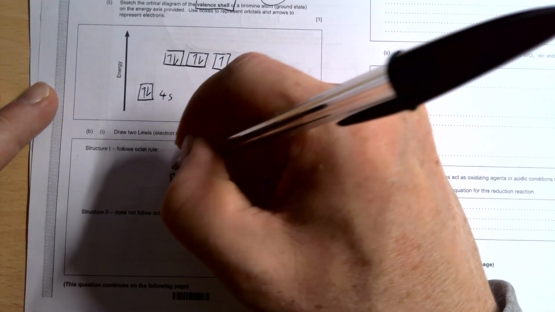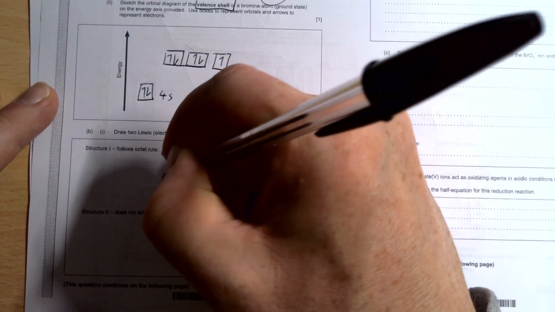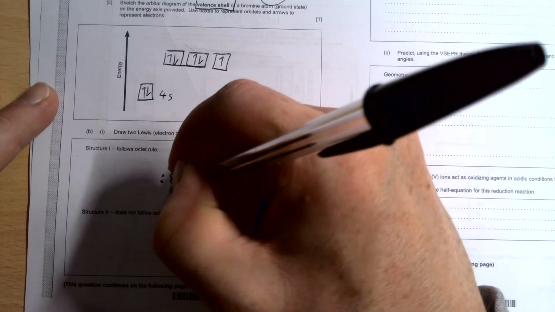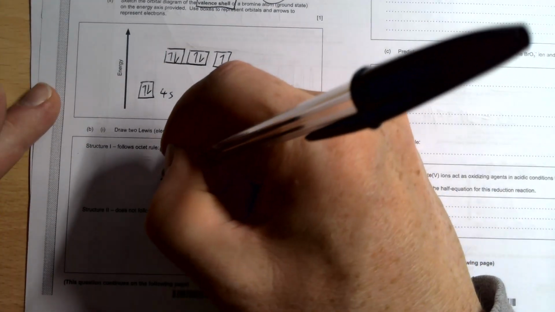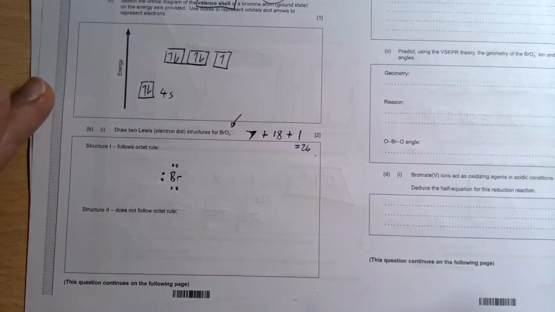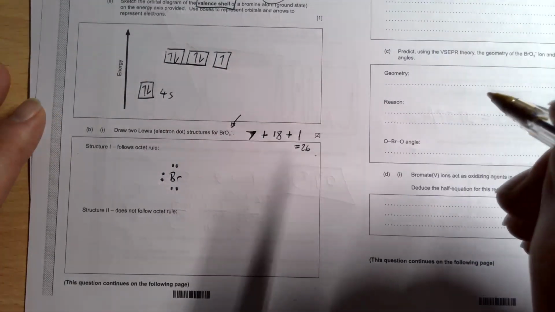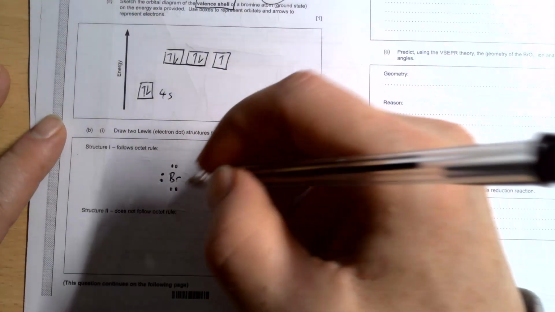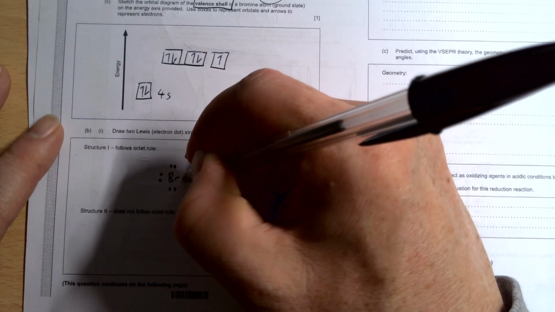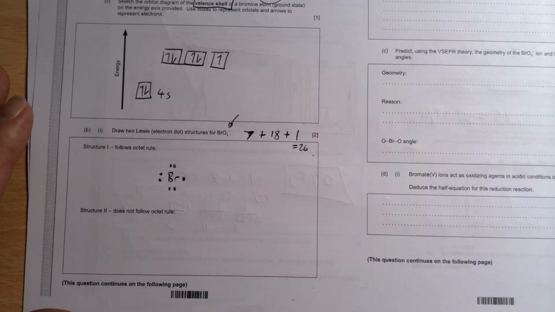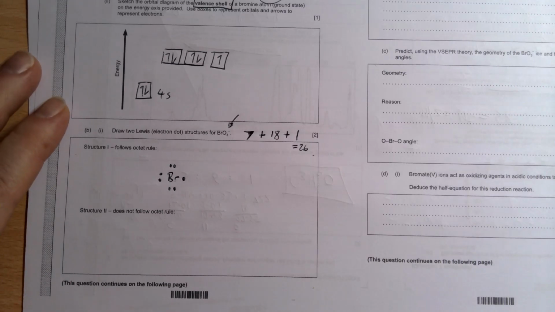I would start by drawing the electrons around the bromine, and I'm going to draw them as fairly juicy dots. The IB doesn't mind whether you draw them as dots or crosses or triangles or whatever, or in fact as bonds, which many of you did, and that's fine as well. I prefer to draw them as dots so you can see what I'm doing. I might have done this on rough paper to start with. So that's bromine's outer electrons, and then you've got each oxygen.